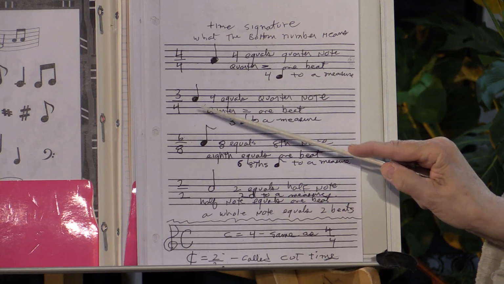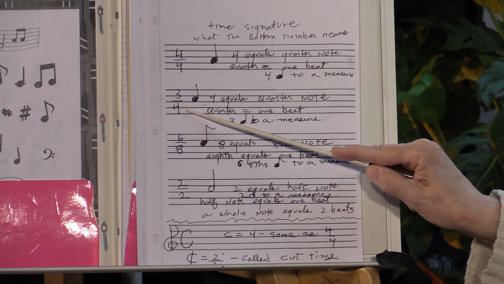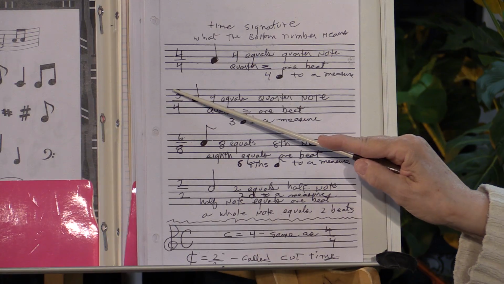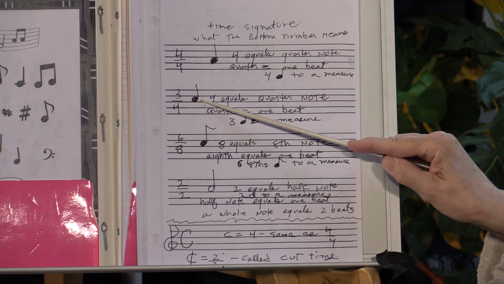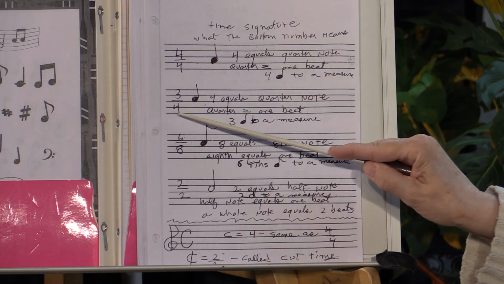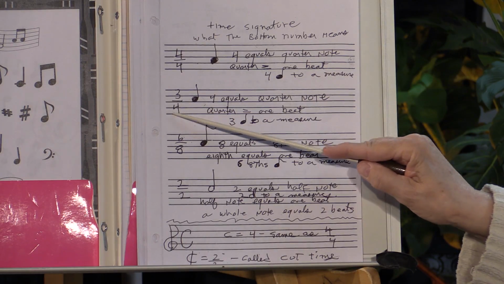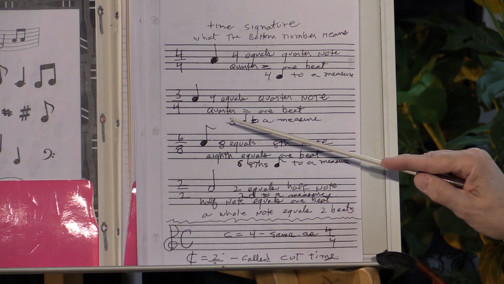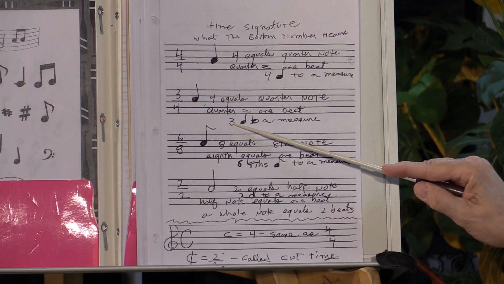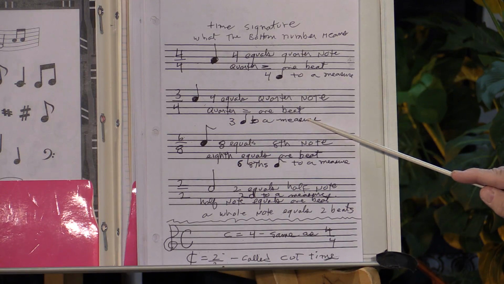Now, if you take a look at 3/4 time, this is waltz tempo, and you have 3 beats to a measure, but the 1 beat, the main beat, is still the quarter note because I still have that 4 there. So a quarter note gets 1 beat, and you would have to have 3 of them, or the equivalent of 3 of them, to a measure.